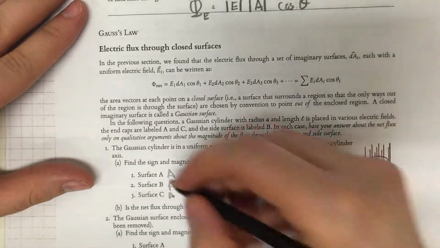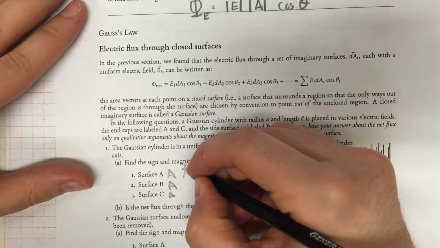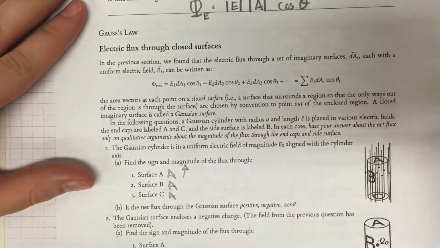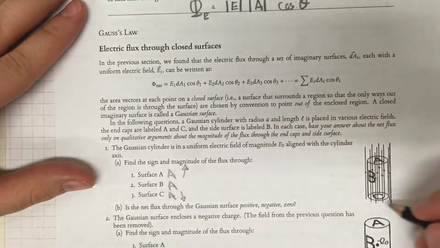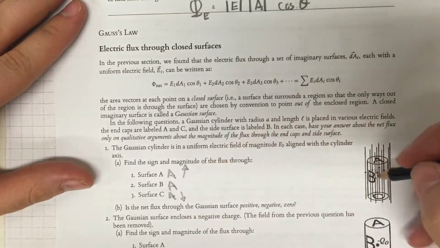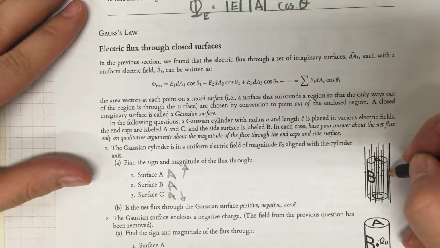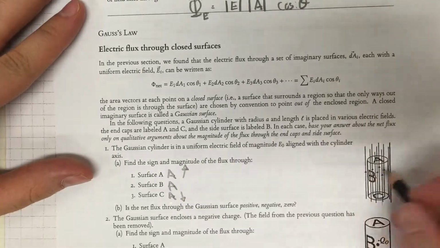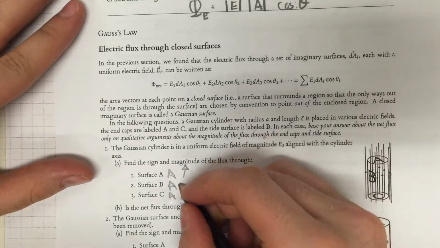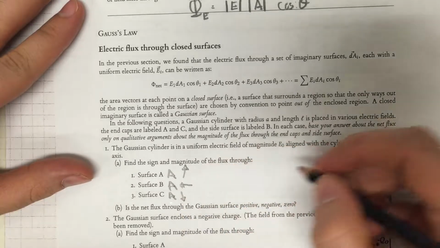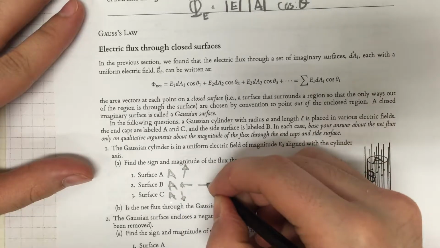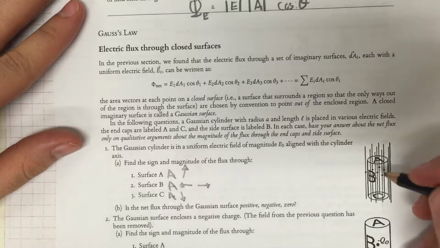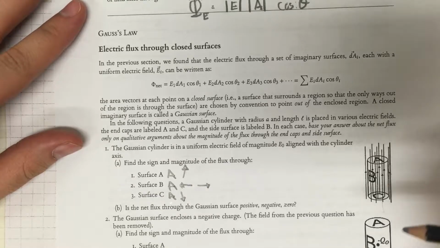So for surface A, it points up, and for surface C, it points down. Now for surface B, it sort of depends on what side we're on. So for example, if we're on the left side of surface B, it points to the left. If we're on the right side of surface B, it points to the right. If we were sort of between the paper and us, it would point out. And if you were behind the cylinder, it would point to the back.